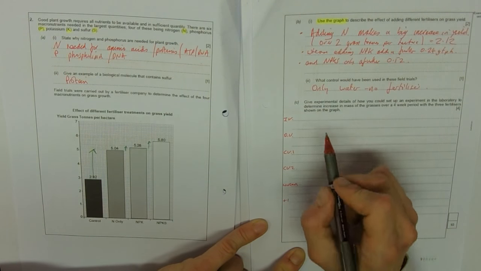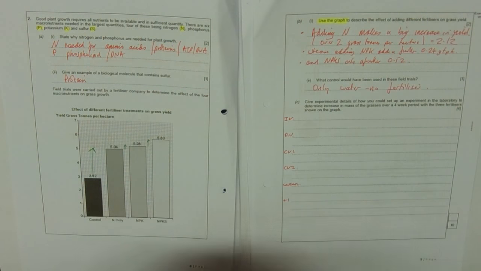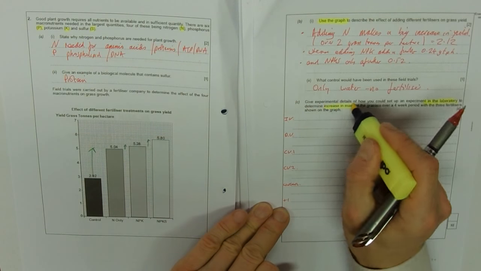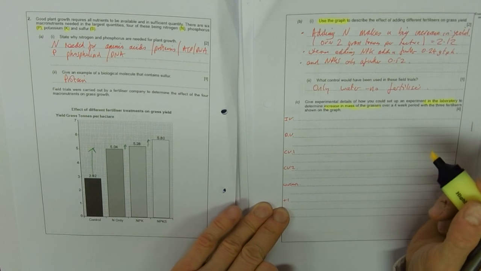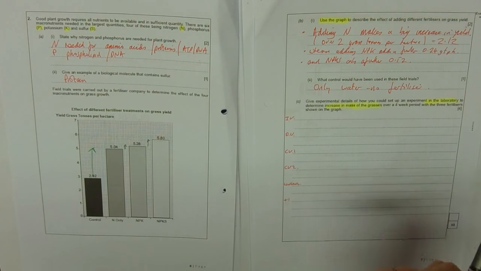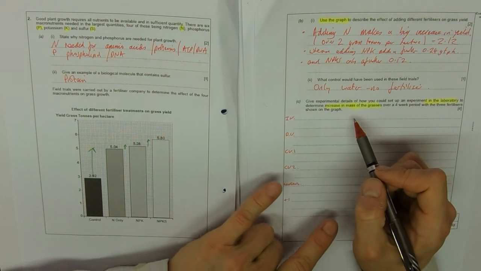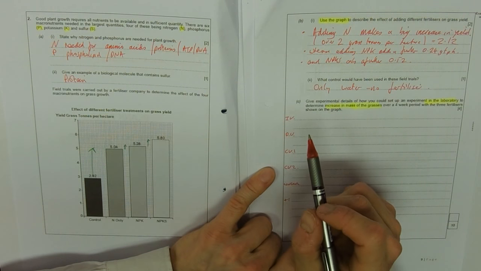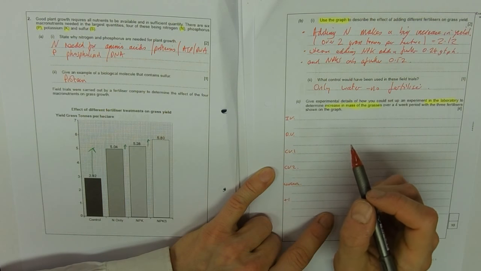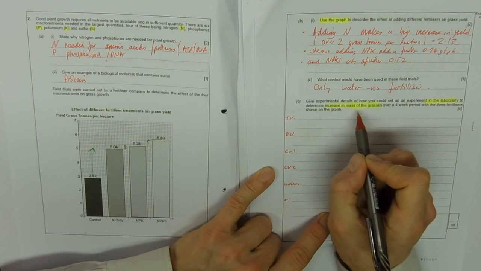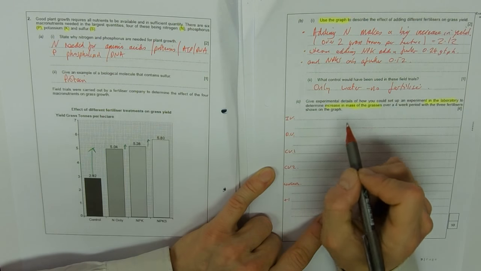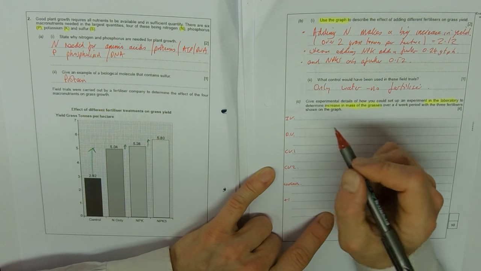So independent variable, so in the lab, it's got to be stuff that we could use in the lab, and it's increases in mass of the grasses. So normal lab equipment and increased mass, well, that's going to be on your balance. There is a problem with plants, that some plants are full of water and some plants are quite dry in comparison. So you need to dry them out before you weigh them, so you've got the increase in the actual mass of plant that's being produced.